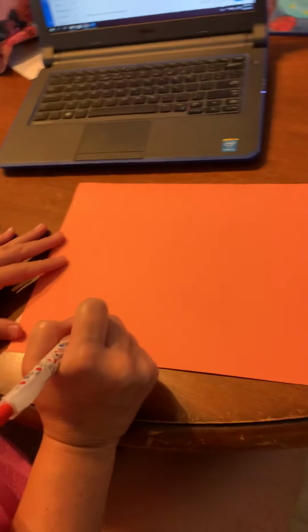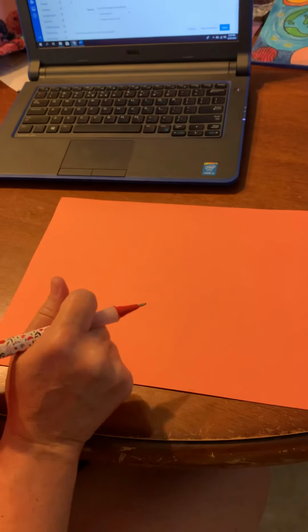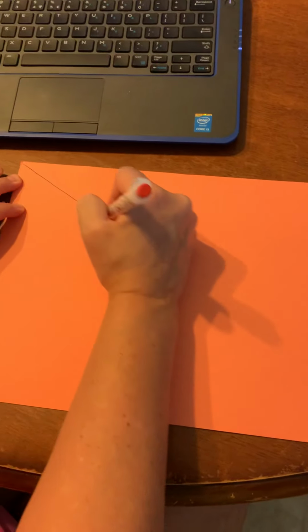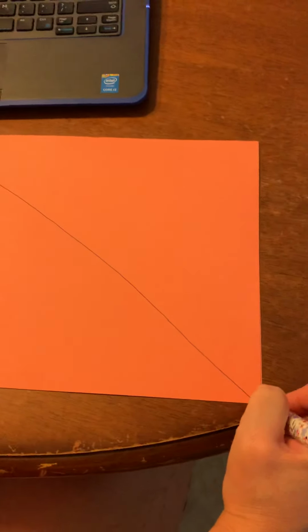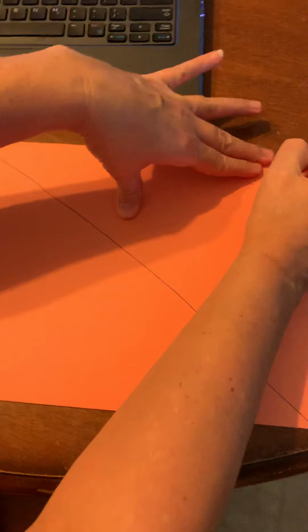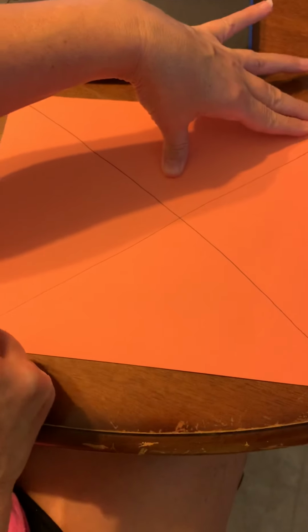Today I'm going to be showing you how we are going to be reviewing place value to the thousands place. You will need a sheet of paper and 4 dice. You're going to start by drawing a diagonal line from the top left corner to the bottom right, and then from the top right corner to the bottom left.